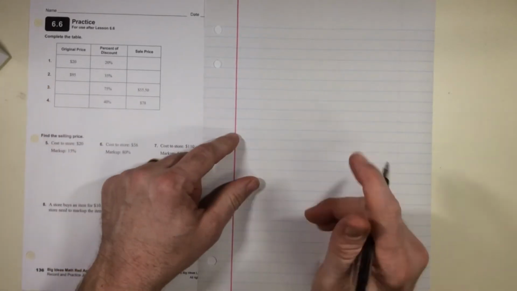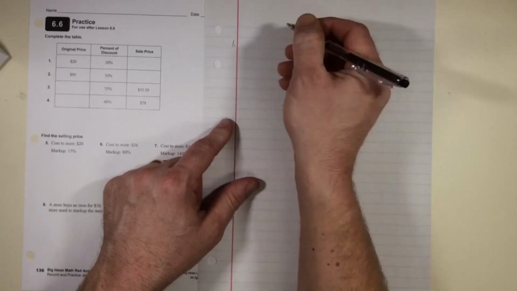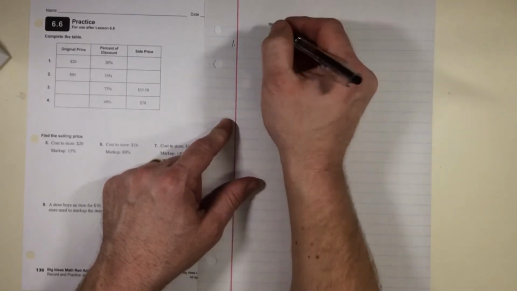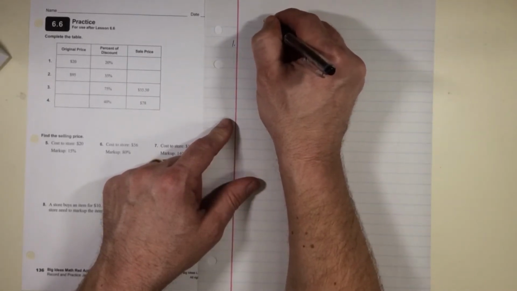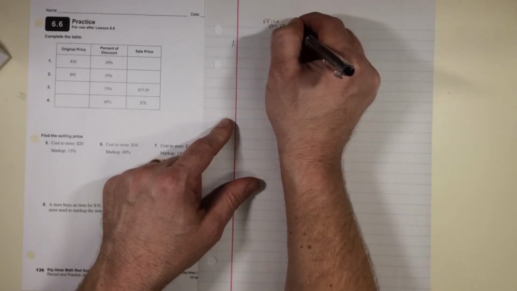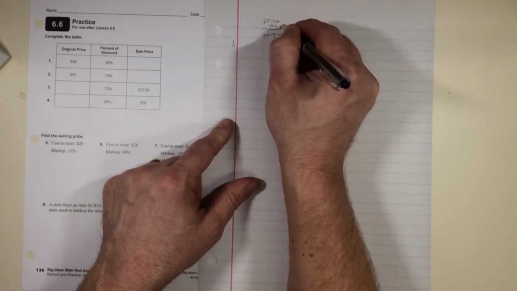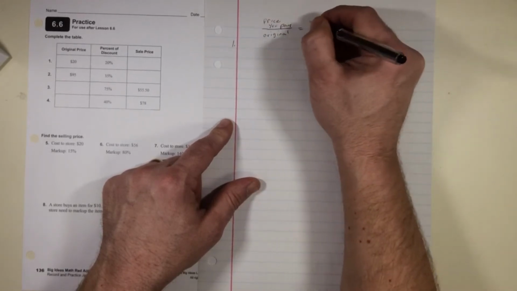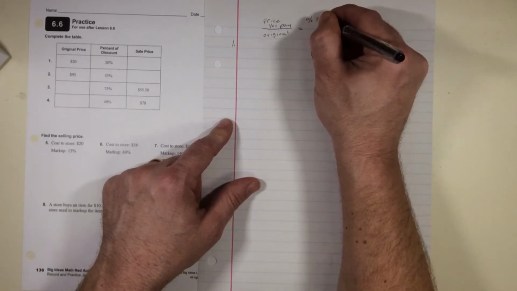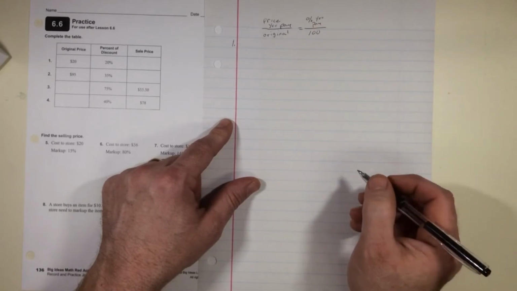And we have original price, a percent discount, and sale price. So remember, when we're dealing with these percents, we're using the proportion: price you pay over original equals the percent you pay over 100.